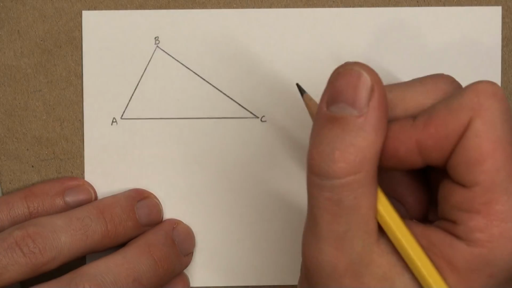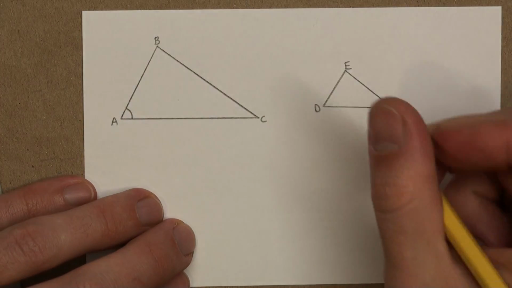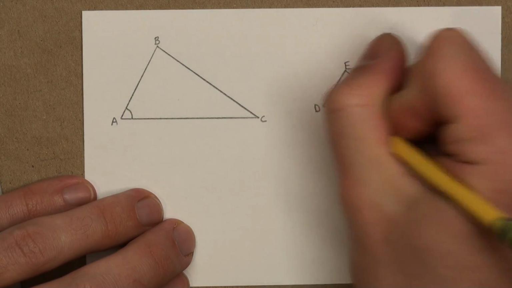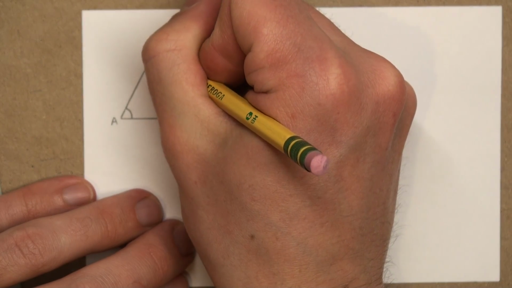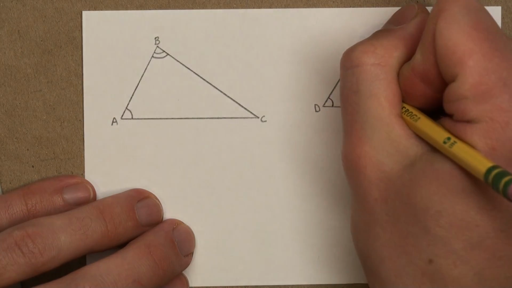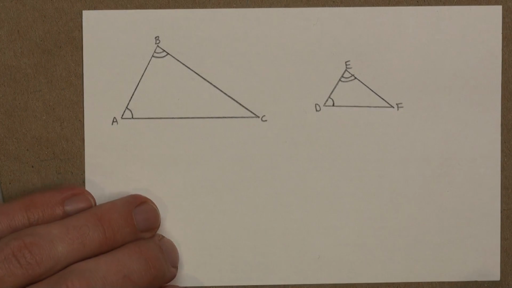For example, if I can prove that A is congruent to D and B is congruent to E, then I know that the two triangles are similar.